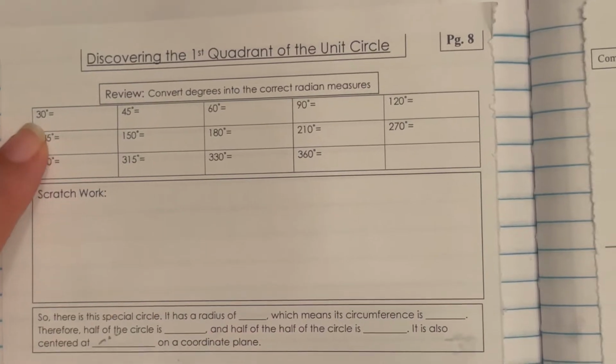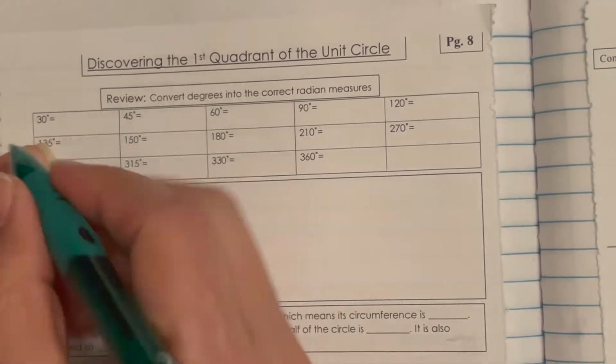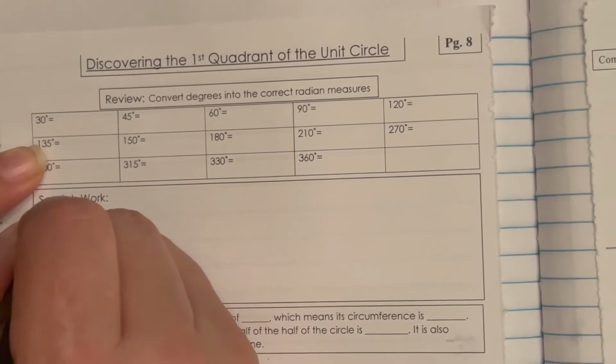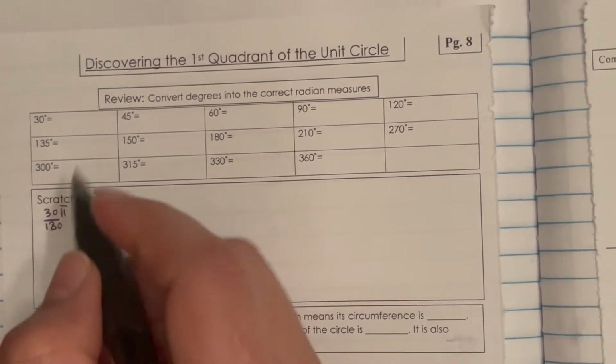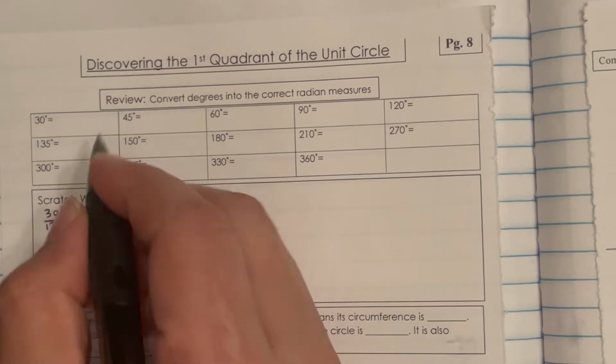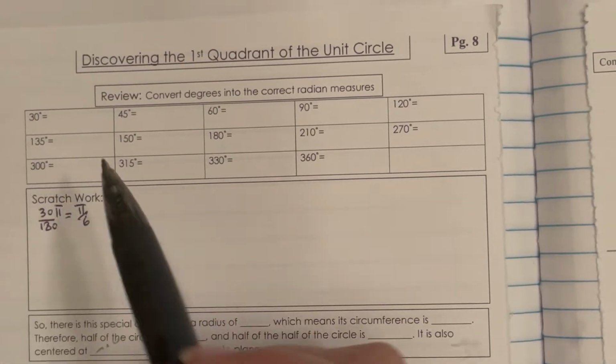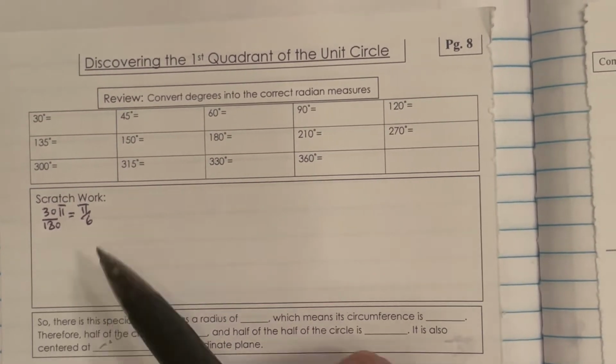All right, guys, we're going to discover the first quadrant of the unit circle. So this is the history behind it. We're just going to review what we've previously done before. And again, you can do this the quickest way, which is by calculator, by dividing by 180. That would give you your answer of pi over 6, because the pi and the 180 cross out, because pi is 180. And that's the fastest way.